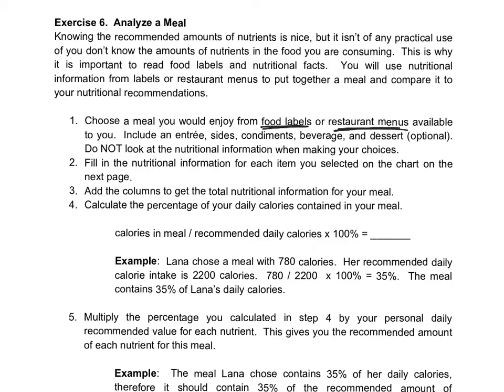You can kind of look those up online even. Make sure that you include anything you ate, so entree, sides, any condiments that you had, ketchup, mustard, butter, things like that, any drink that you had with it, and then if you had a dessert, make sure that you add on the dessert, so it's an entire meal.